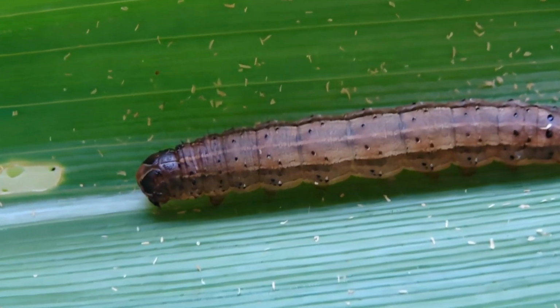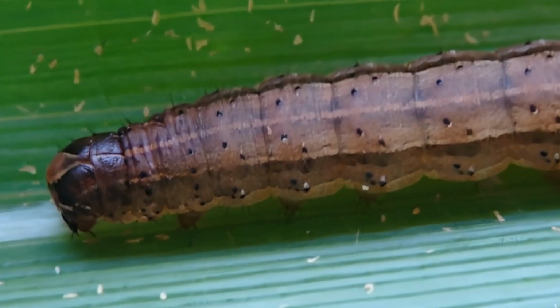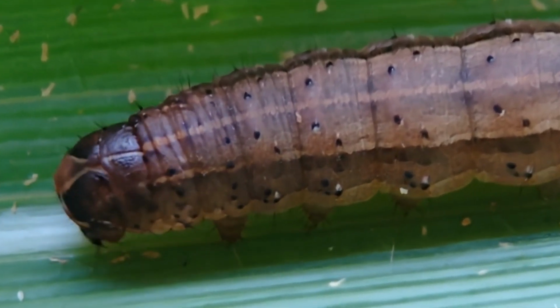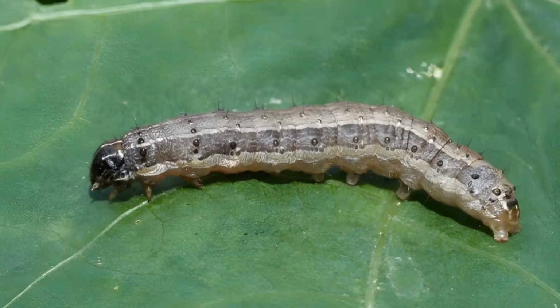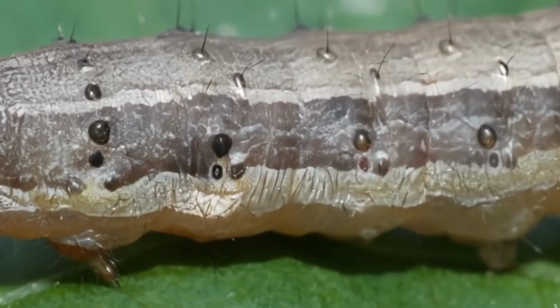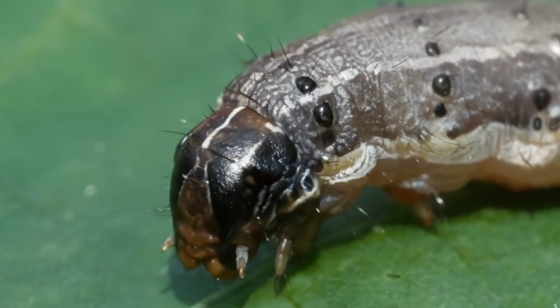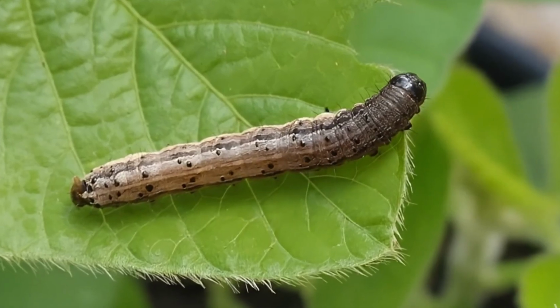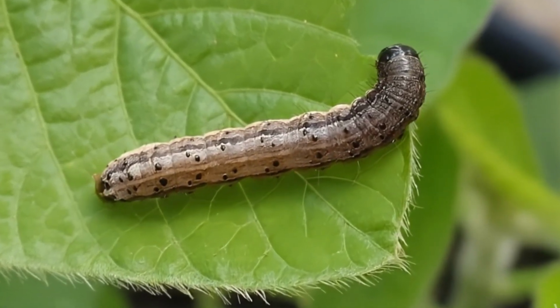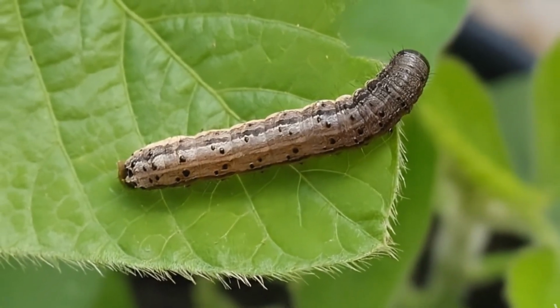The eggs are often covered with scales. When they hatch, the larvae are light brown or dark green, with stripes running along their sides and a yellow line running along their backs. When they transform into moths, they have translucent white hindwings and brown forewings with varying shades of stripes and spots. Each forewing has a faint white spot at the tip, making them easily recognizable.